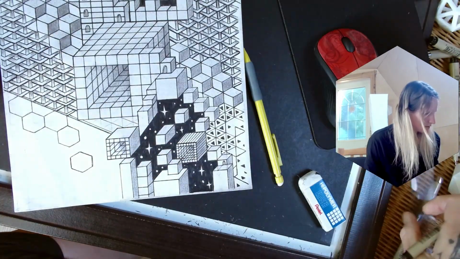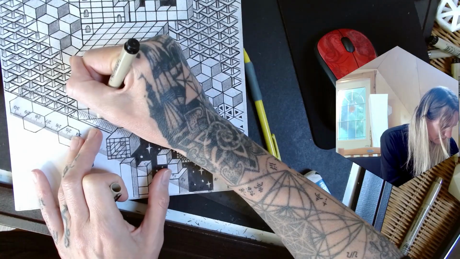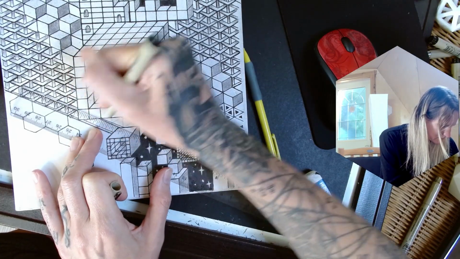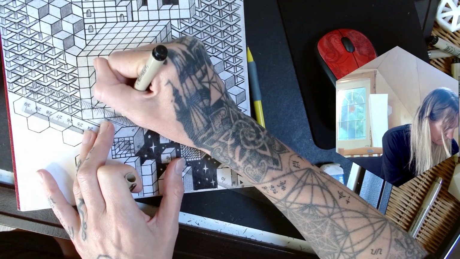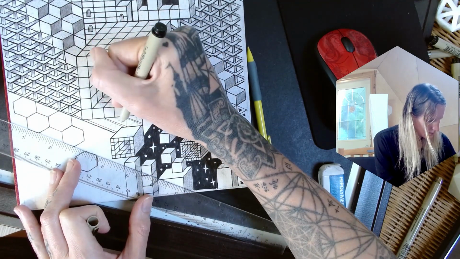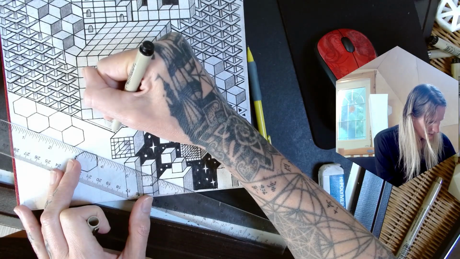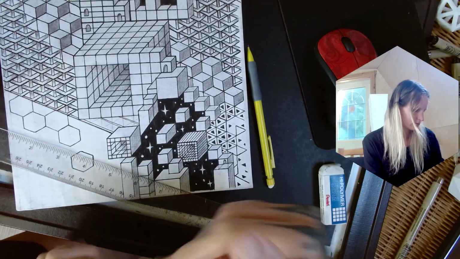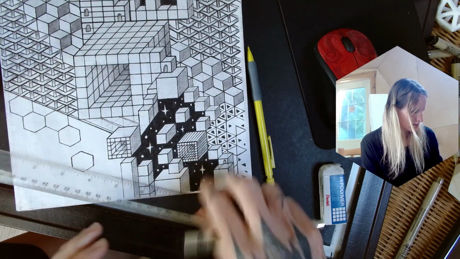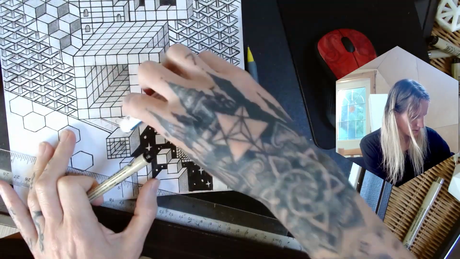What did I do on the other one? I just added a couple different lines coming down. Really is up to you what you want to do here. Oh, there comes the power tools. No. To erase the grid now under there as well.